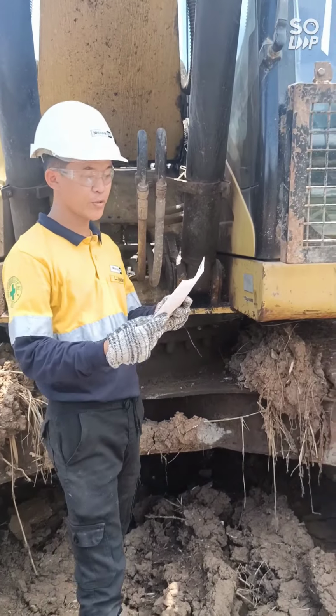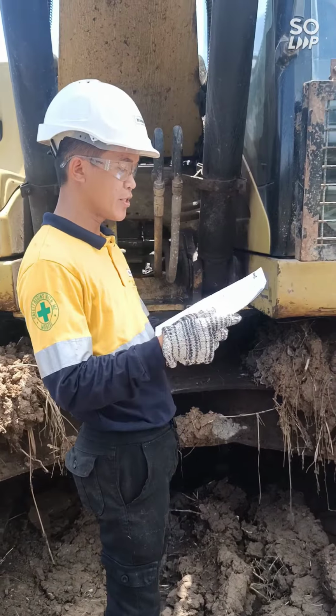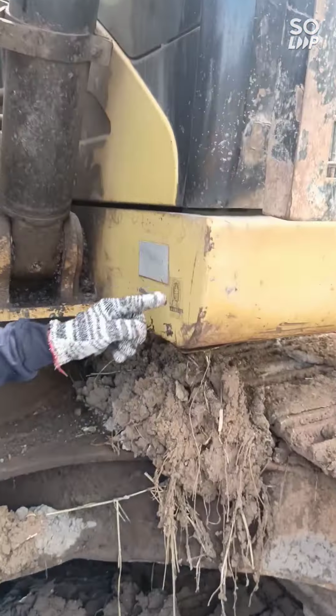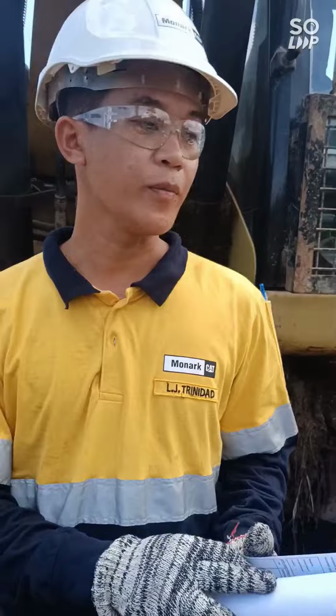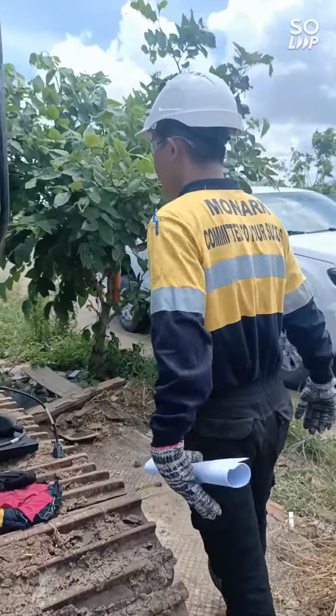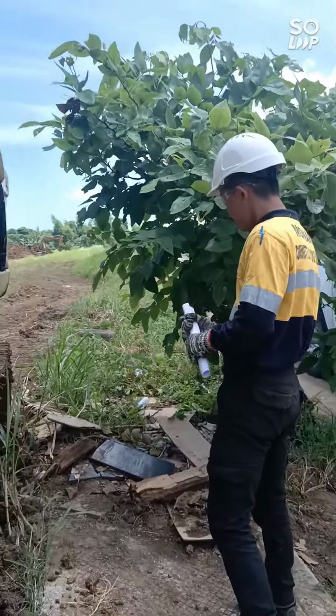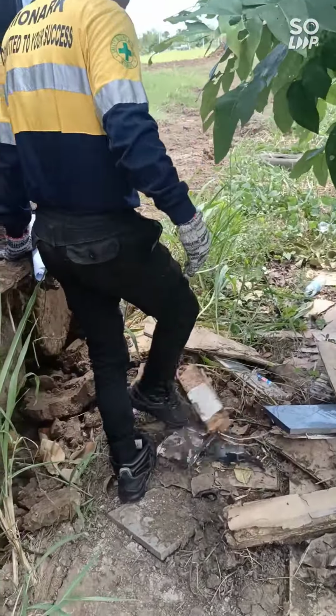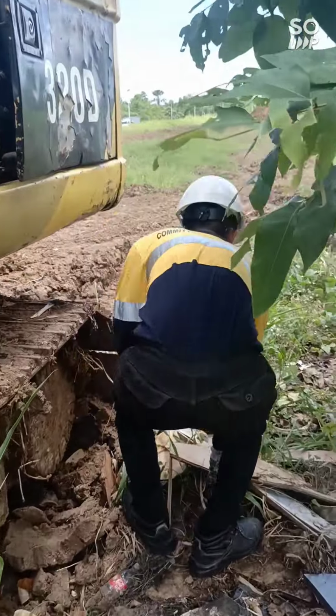First thing to do is to check if the serial number on the paper was correct with the actual serial number on the machine. Then we perform a walk-around inspection and check every hazard that is in the area. We should clear the area of the hazards.